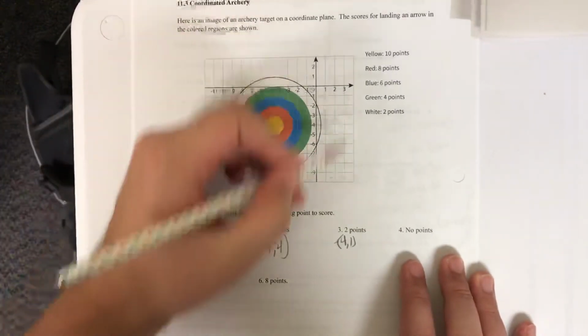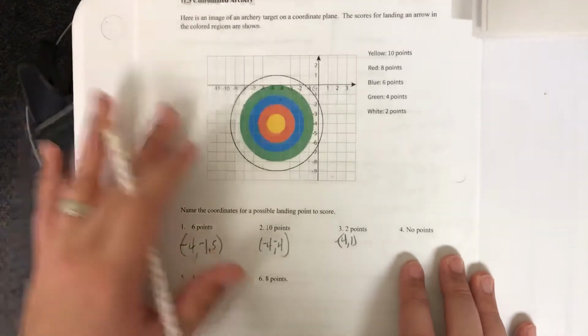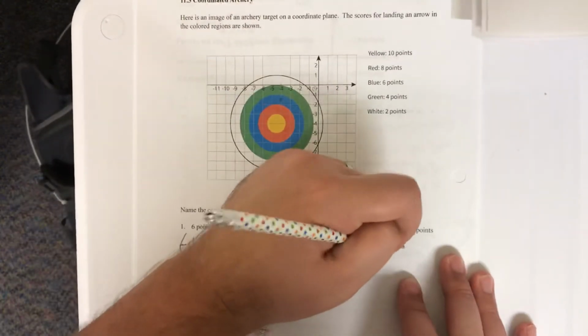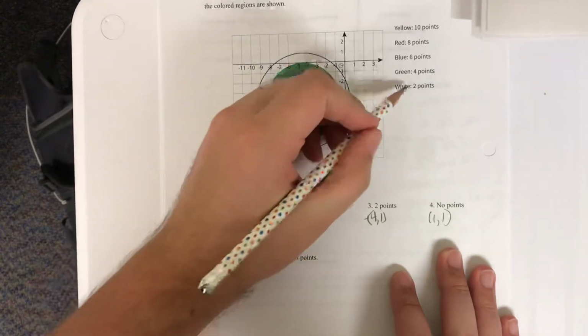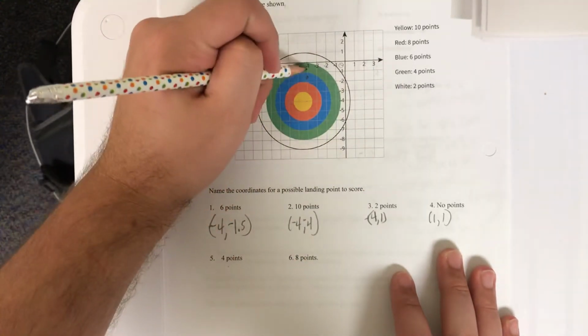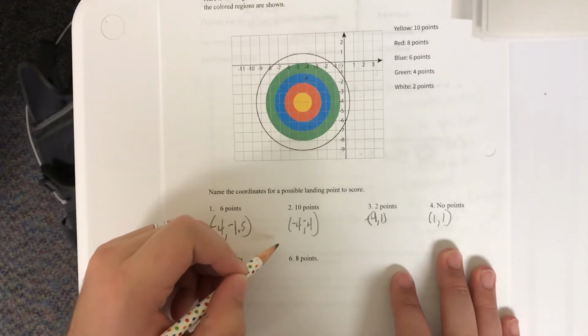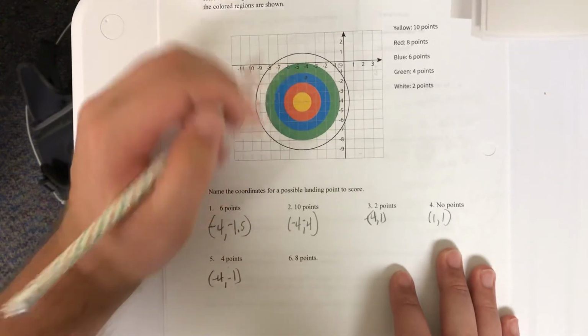No points means it's outside of this. It's like me when I'm trying to shoot at a target. My archery skills are pretty terrible. So 1, 1. 4 points. If we're looking for 4 points, we want green. And so -4, -1. And then 8 points would be red. So -4, -3.